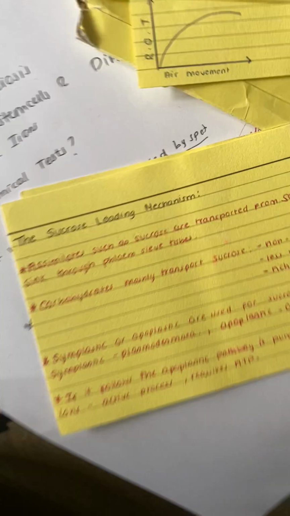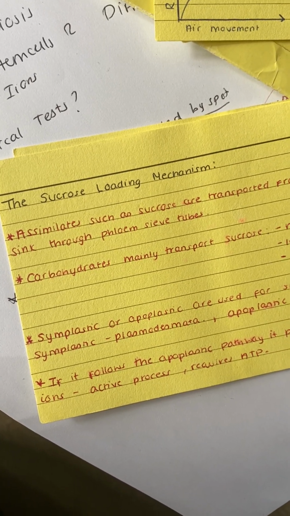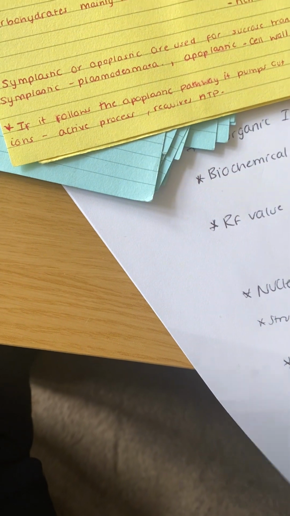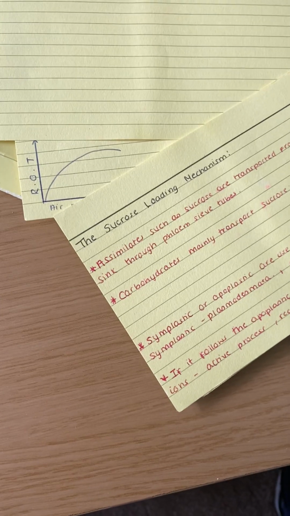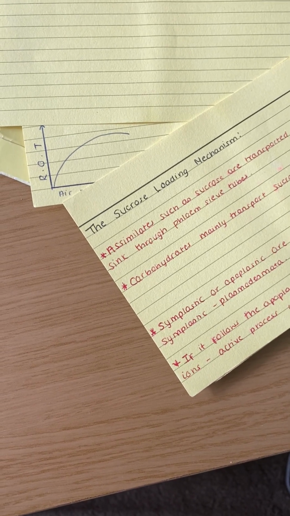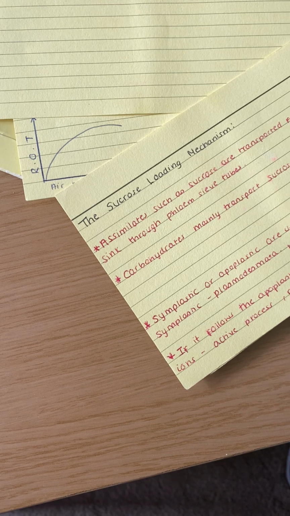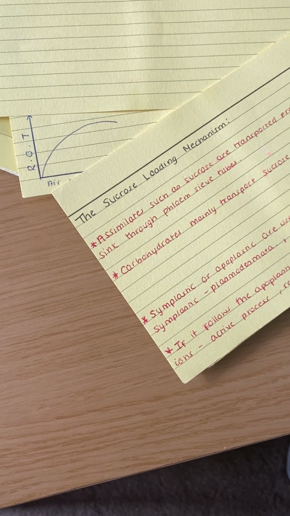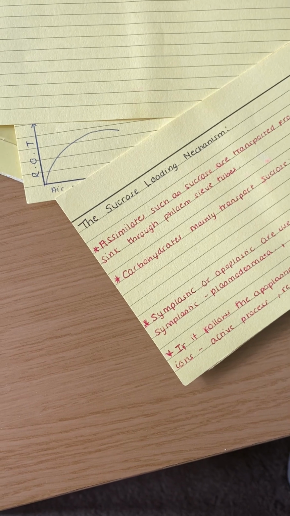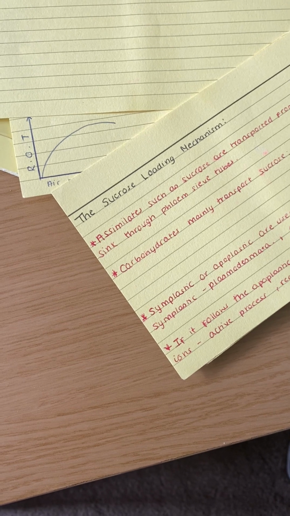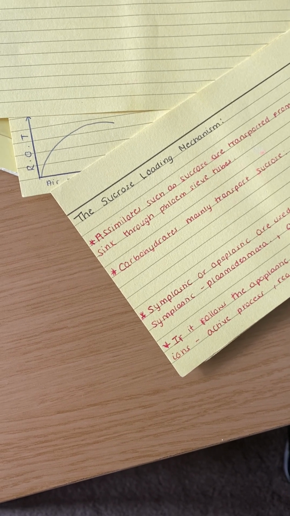And then we have the sucrose loading mechanism. So assimilates such as sucrose are transported from source to sink through phloem sieve tubes.